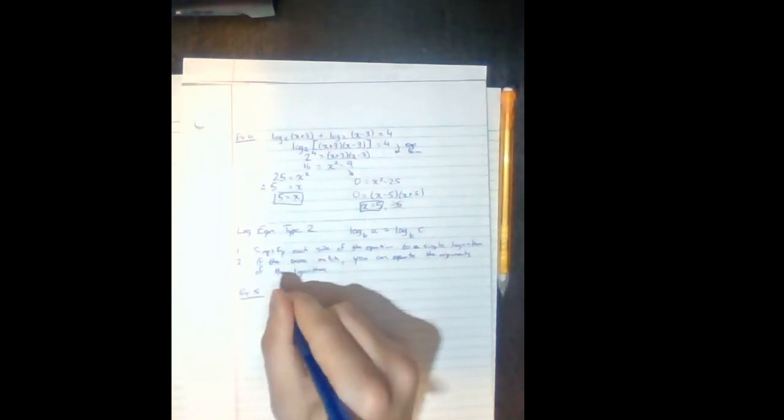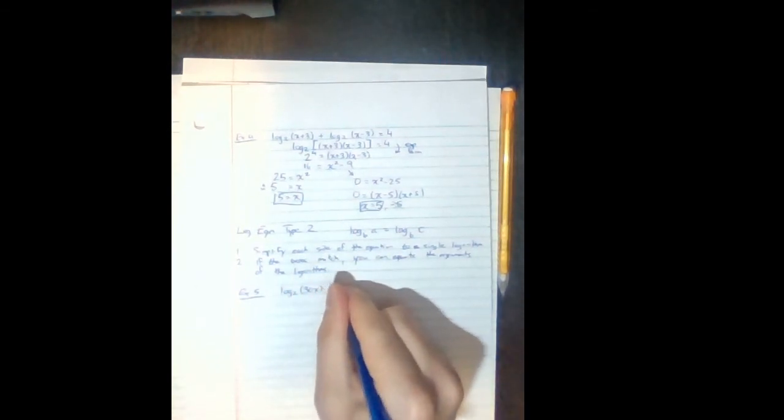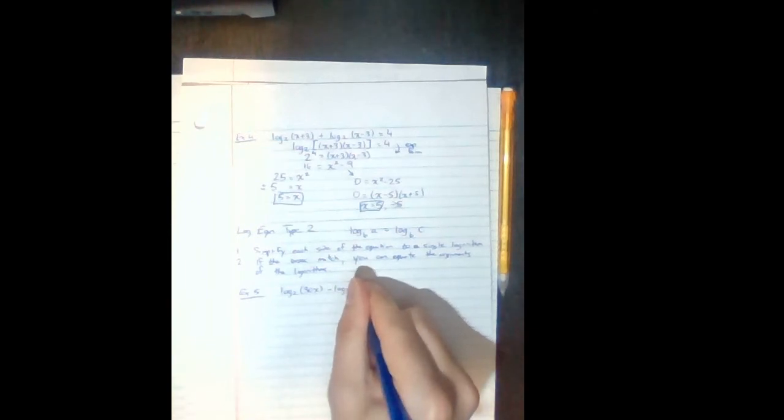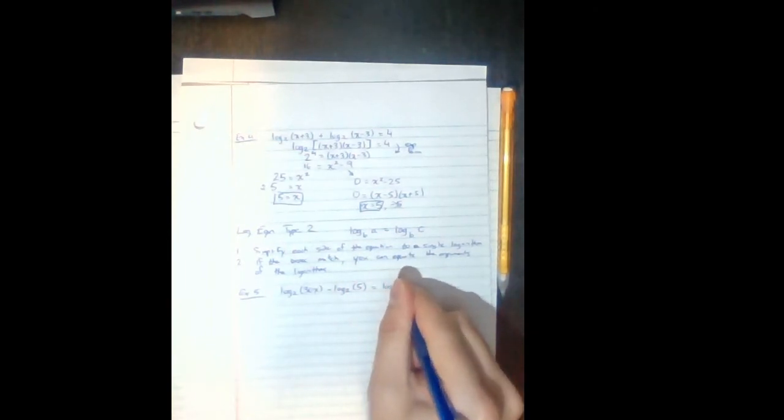So first off, we'll look at example number 5. Log base 2 of 30x minus log base 2 of 5 equals log base 2 of 12. So first step, we want one log on each side. Here we have 2 logs.